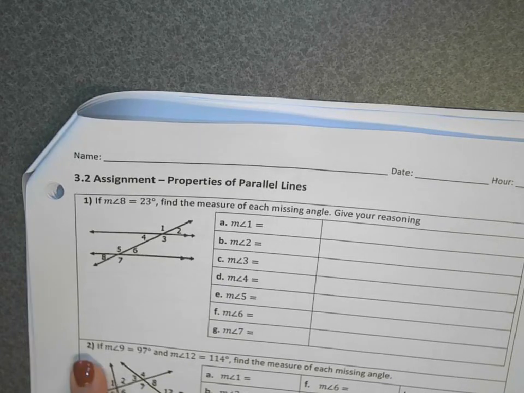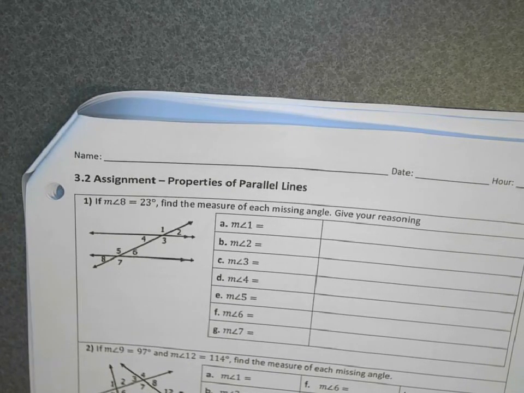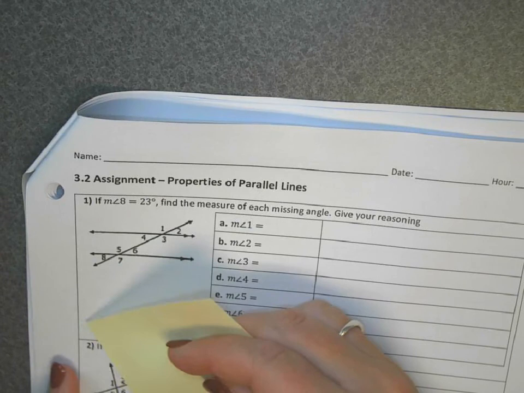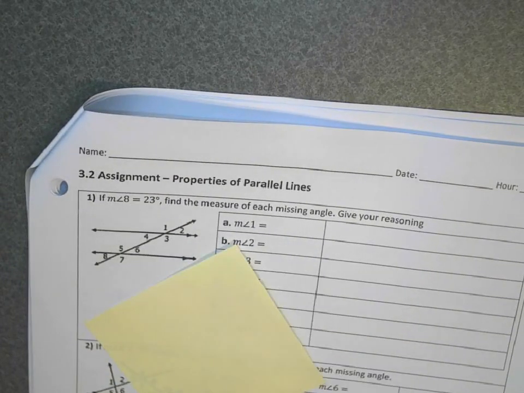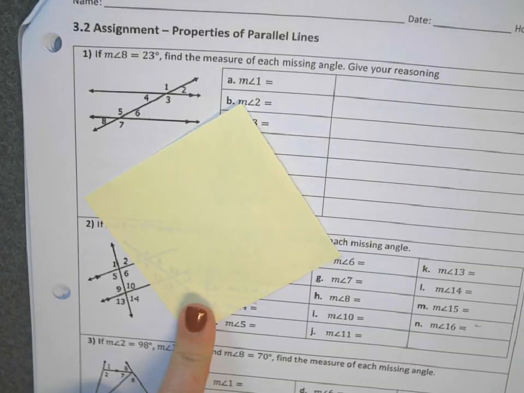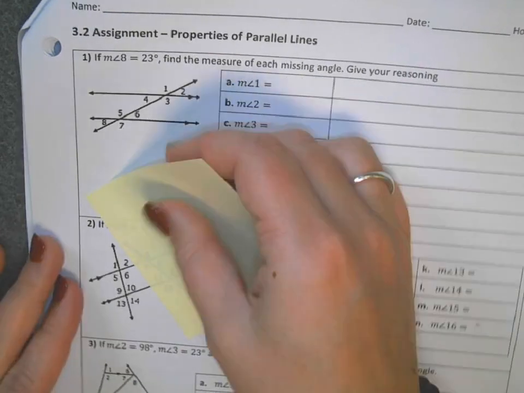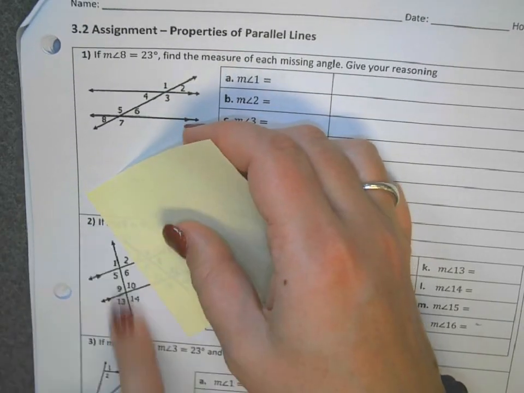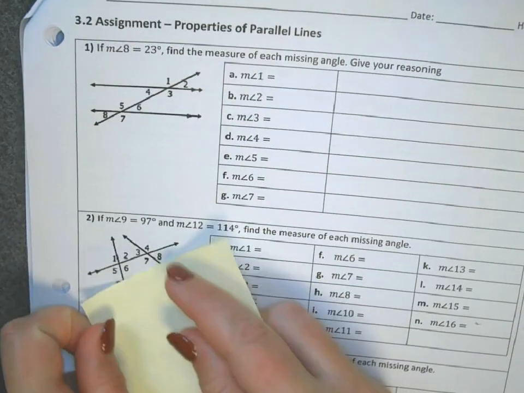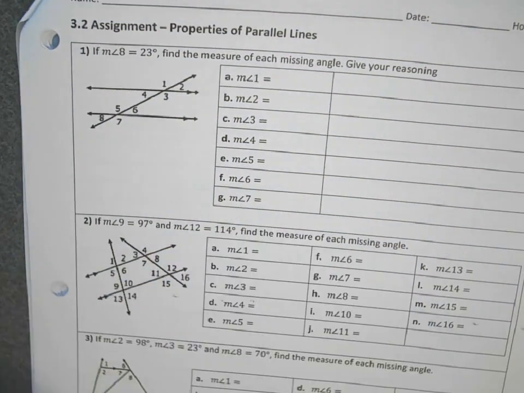Number 2 is one that has multiple transversals. So you're probably going to want to use your Post-it note so you can cover up half of your diagram to only see one transversal. Whether that half is a bottom, top, left, or right, cover up half. Same idea goes for number 3.